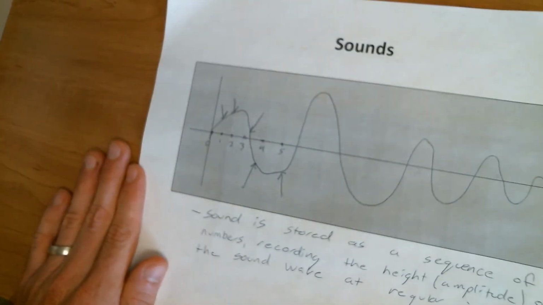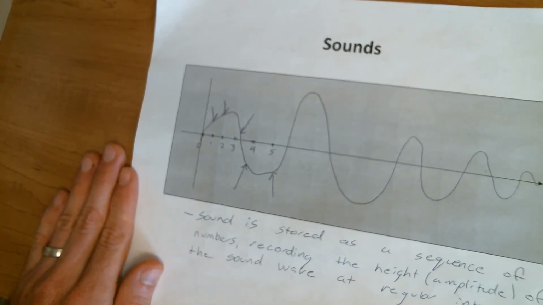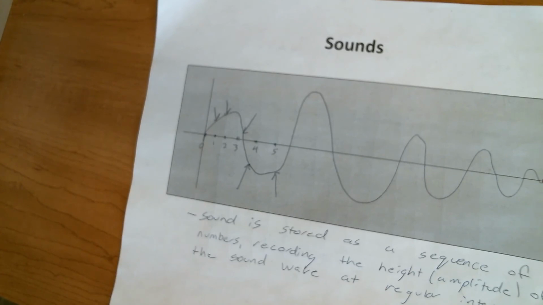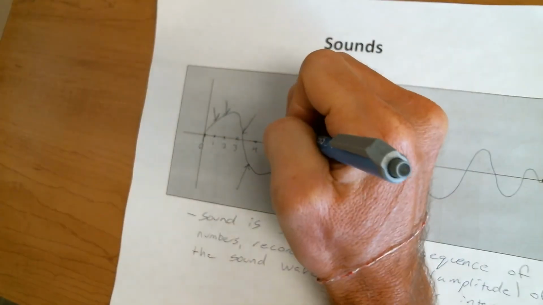What that's going to do is allow the computer to reproduce the sound wave. When you are running a program that knows to play a sound, it's going to take those numbers and feed that into the program. That program is going to communicate with your speakers, and it's going to produce the appropriate sound wave based on the numbers that are recorded.